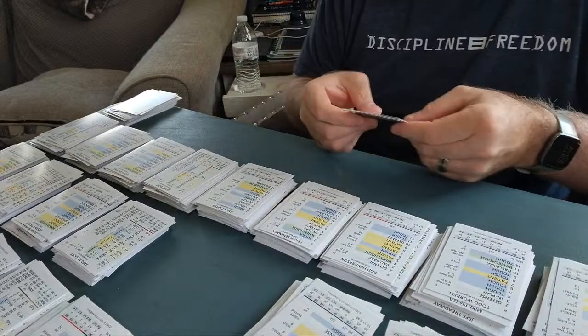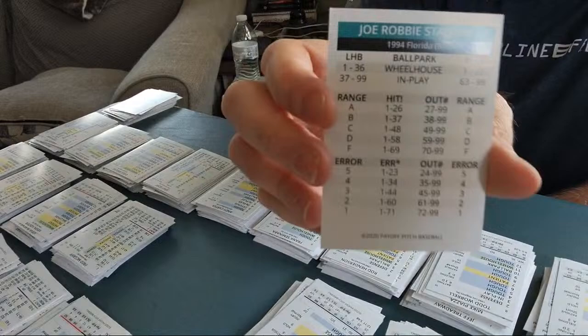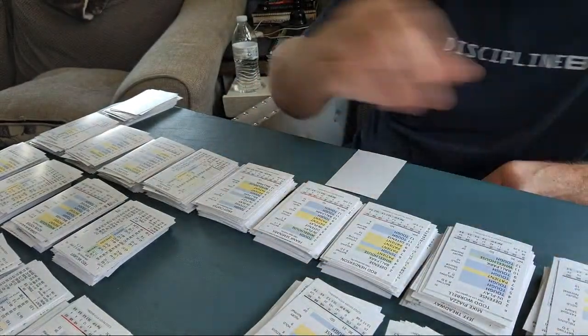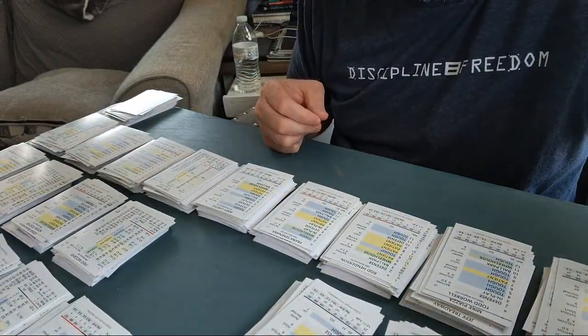Louis. And here's Joe Robbie Stadium in Florida. Really made for football, but if you're a left-handed batter, 1 to 36 wheelhouse. If you're a right-handed batter, 1 to 62. And that's it. All right, so let me check Seattle just for Griffey.